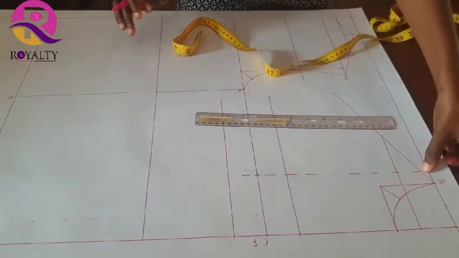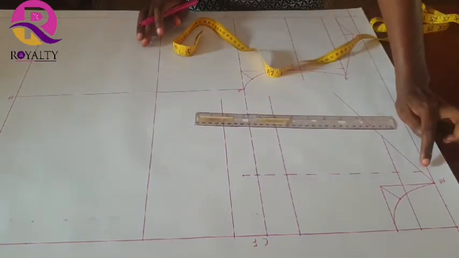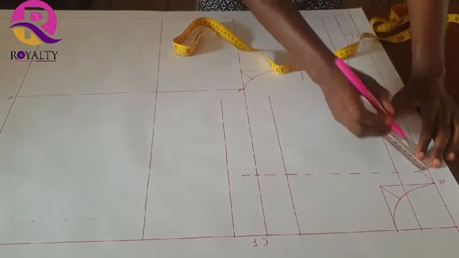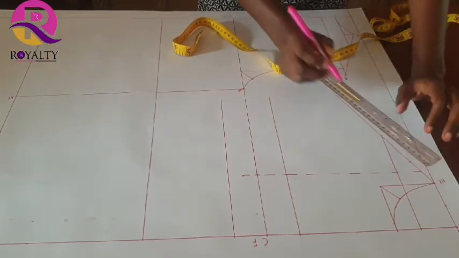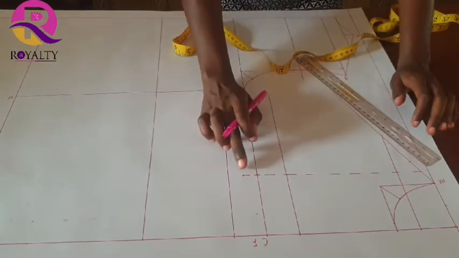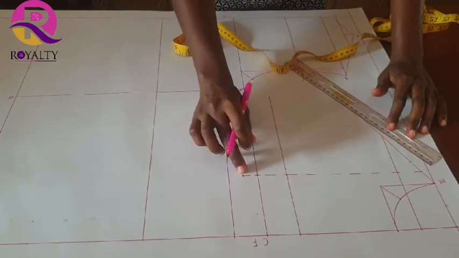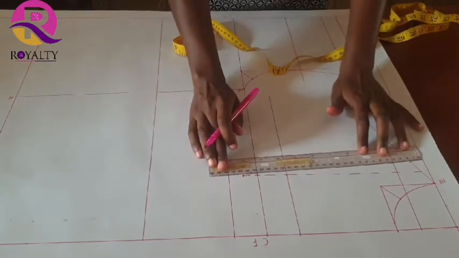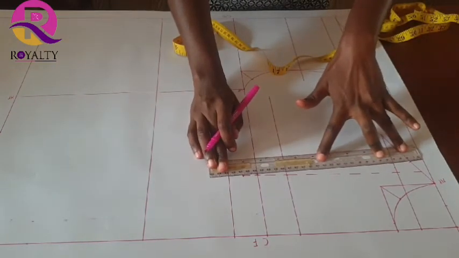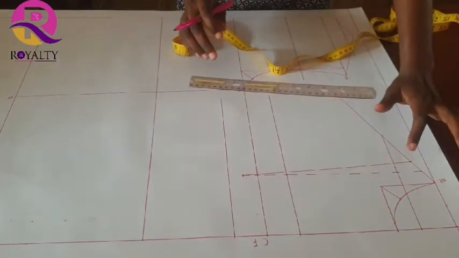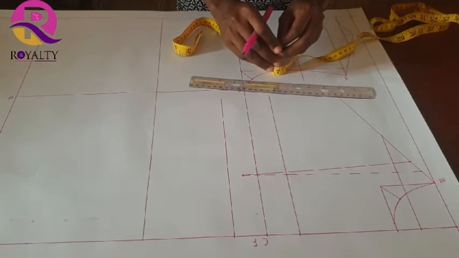Now from where the broken line touches the shoulder slope line, I would measure 2 centimeters. Now this 2 centimeters mark here, I will connect it to 2 cm below the bust line, the tip here, the beginning of the line here. The line I'm drawing now is my inner dart leg. I'm trying to make my shoulder dart.